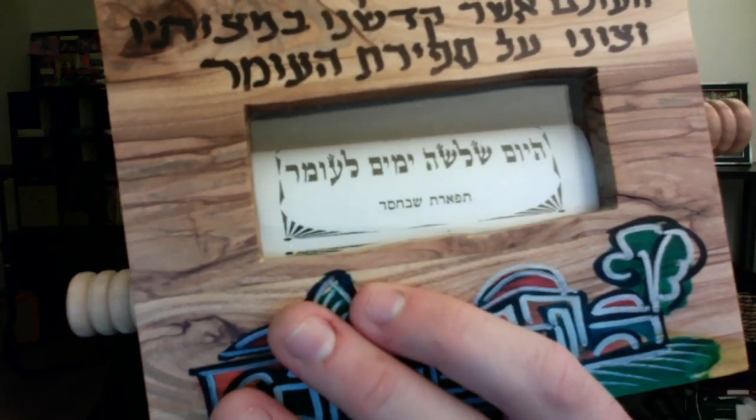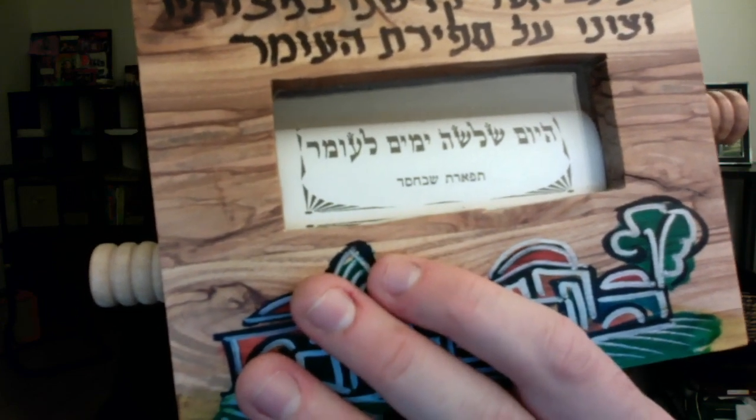So first of all, how do these Sefirot work? I'll show you, this is my Omer counter, and in most Sidorim, it happens not to be in our weekday Sidor Lev Shalem, but in most other Sidorim, you have actually the Sefirot written into the Omer counting itself. So here, if you look very closely, in the box it says Hayom Shlosha Yamim LaOmer. Today is the third day of the Omer.